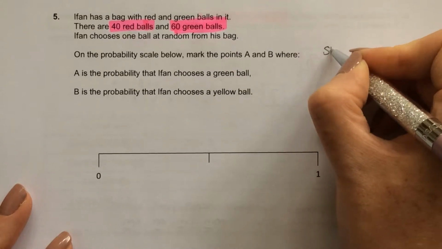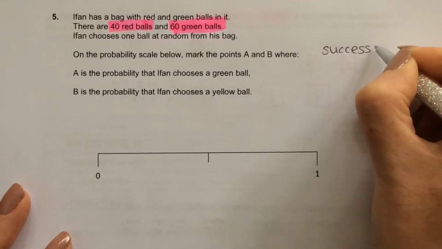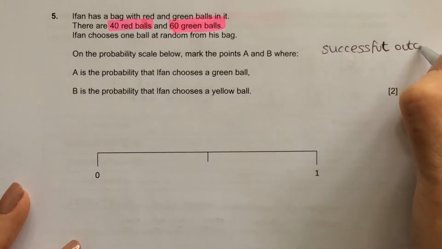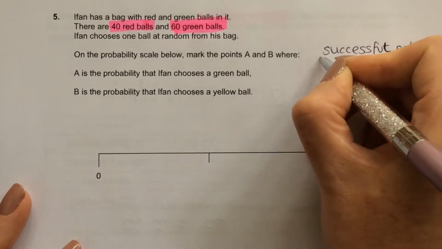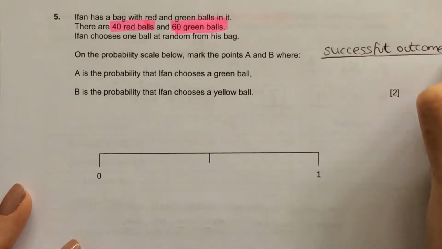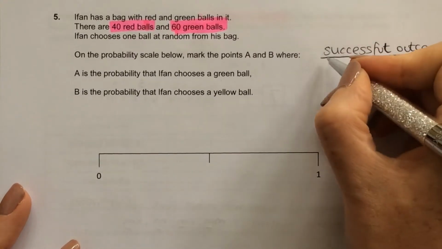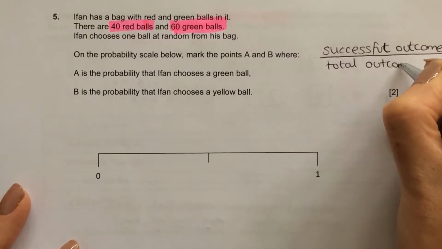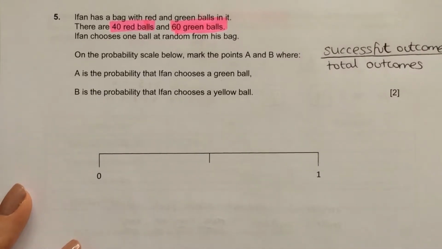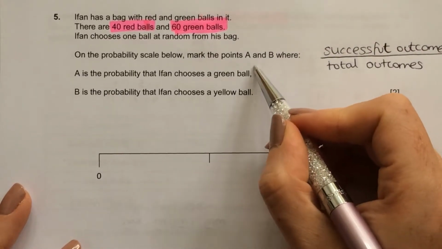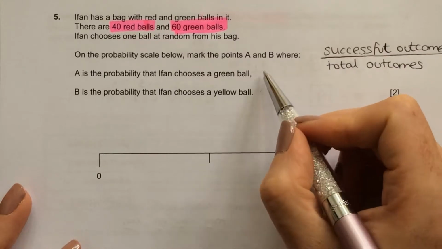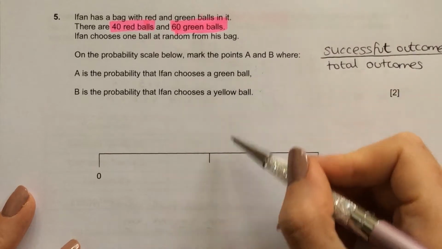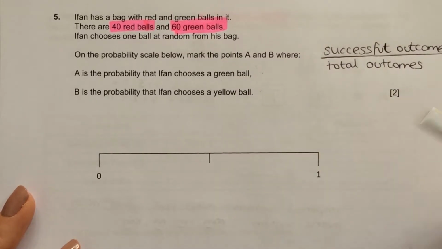You have the successful outcomes as your numerator, as the top number of the fraction, and you have your total outcomes on the bottom of the fraction. So I'm going to write the probability here next to each statement as a fraction so that I can accurately put it on my probability scale. I'm not just going to guess where they would go.